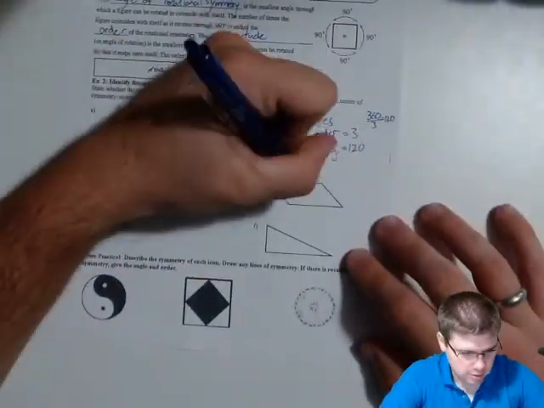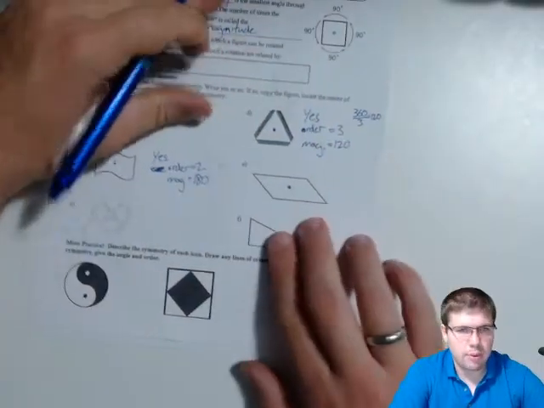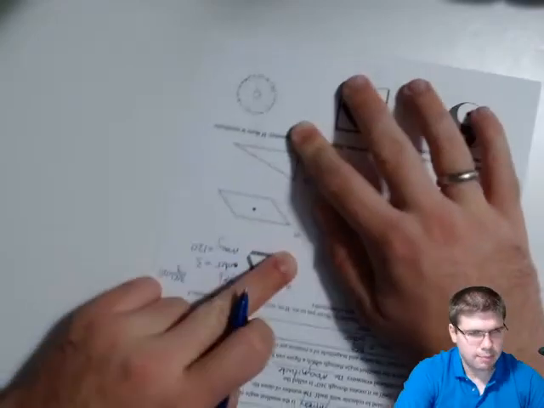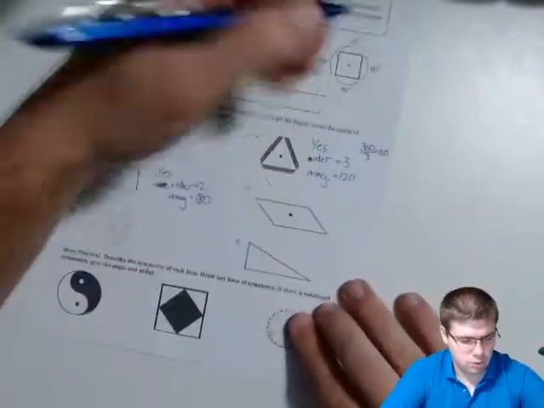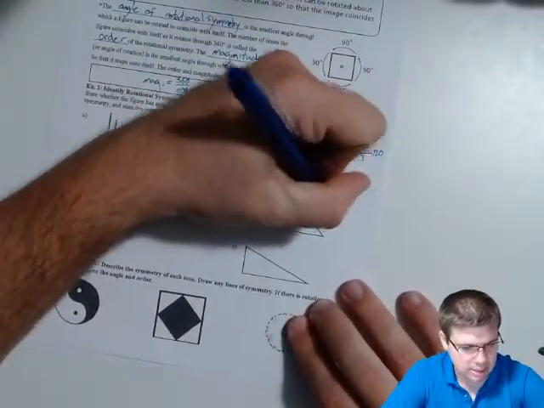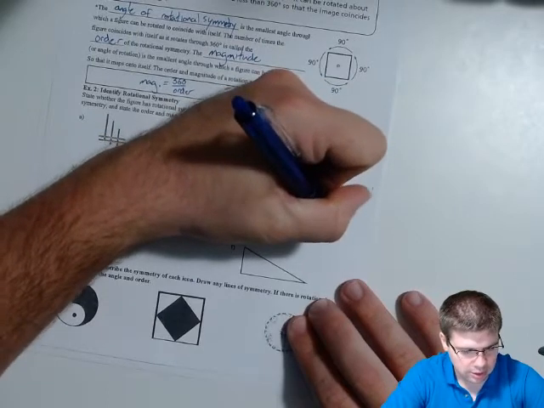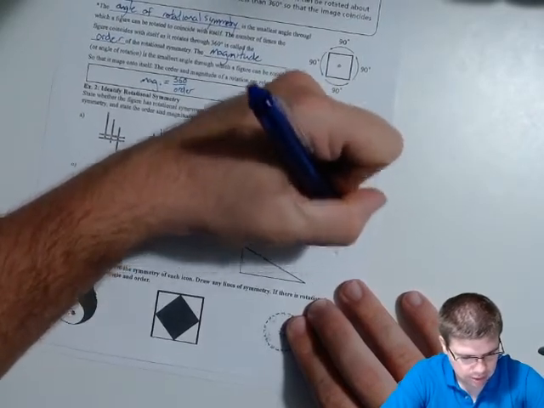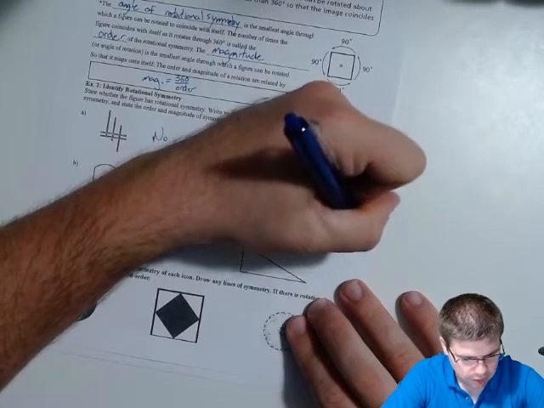This one, we just rotate around that point, so it's got this parallelogram slanting to the left. Boom, same exact thing. So this is basically the same exact answer. Yes, order is 2, and then the magnitude is 180 degrees.